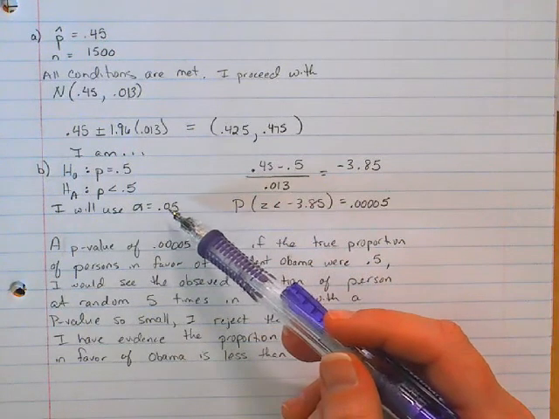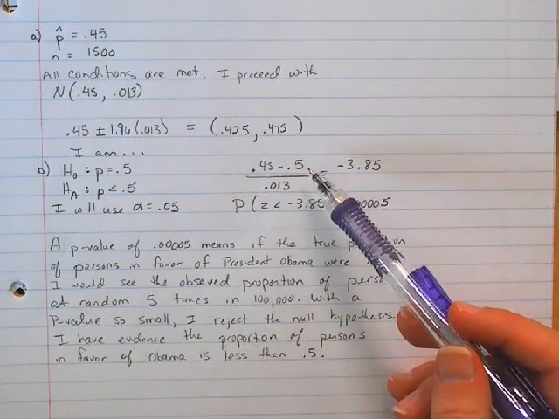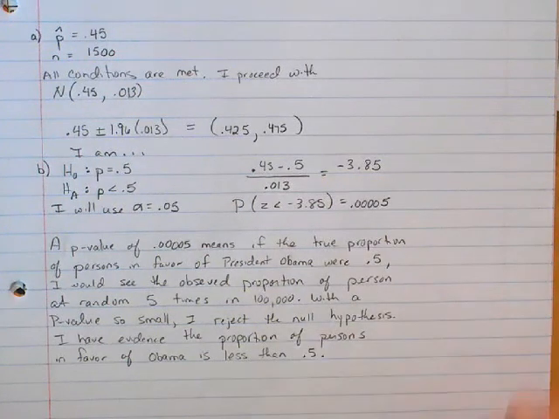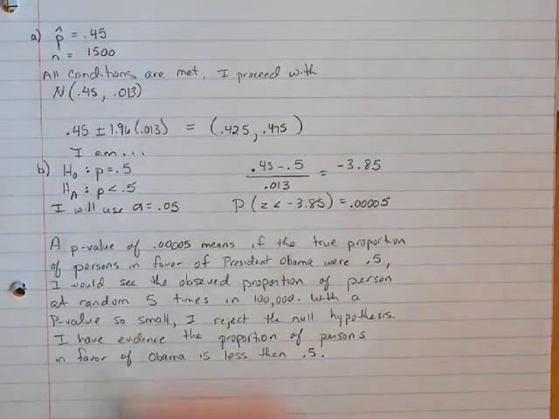A p-value of 0.00005 means if the true proportion of persons in favor of President Obama were 50%, I would see the observed proportion of persons at random 5 times in 100,000. With a p-value so small, I reject the null hypothesis. Since I am rejecting the null hypothesis, I have evidence that the actual proportion is less than 50%.